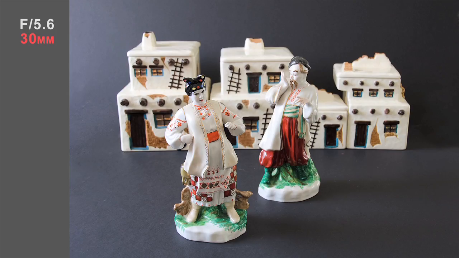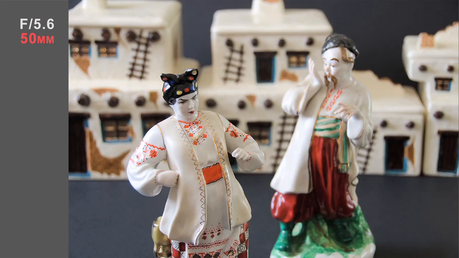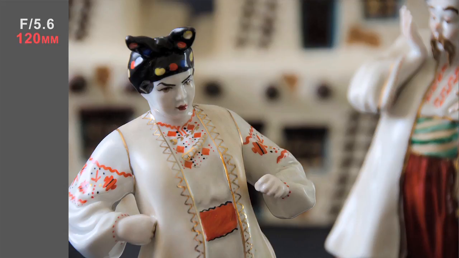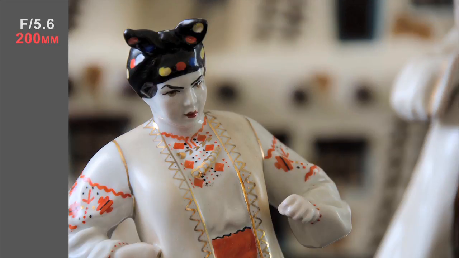Then I zoomed in my lens to 30, then to 50, to 120, and finally to 200mm, which is the longest focal length possible for my lens. As you noticed, I hope you noticed, that my lady's figurine was in focus, but the background behind her was becoming more and more out of focus. Which means the longer is the focal length of the lens, the less depth of field you get.